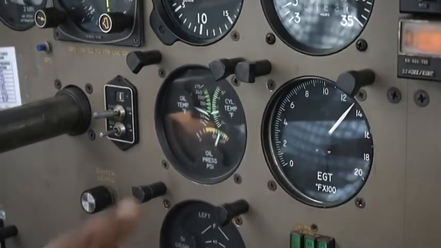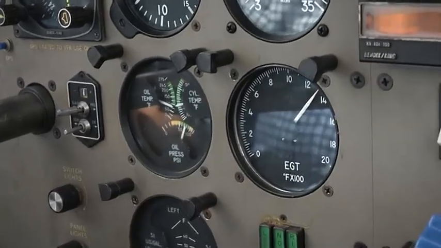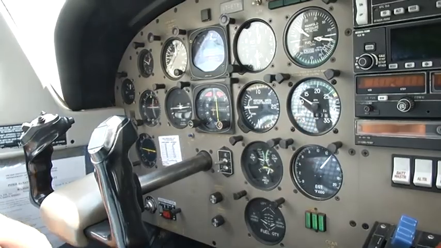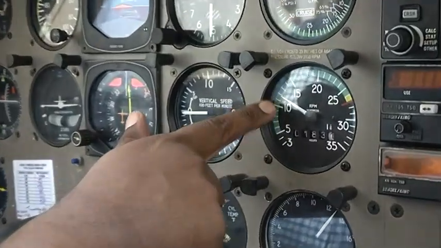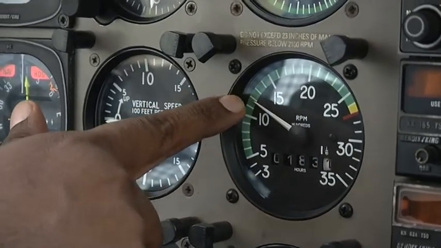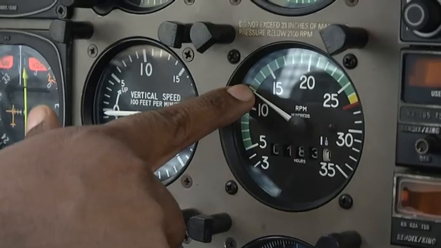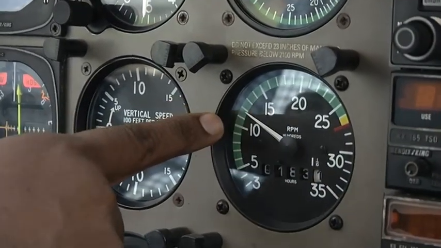So as you have seen, oil pressure has already registered. Now the aircraft is on 1200 RPM. You can see this is 1000, one graduation is 100, and another graduation, this is 1200. So the propeller is moving at 1200 RPM.